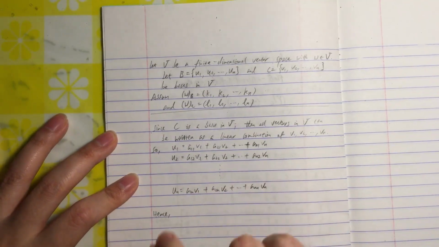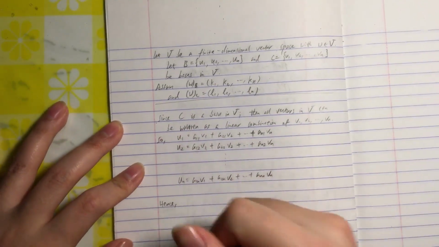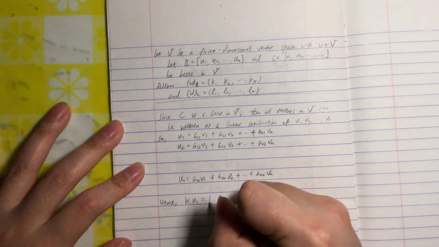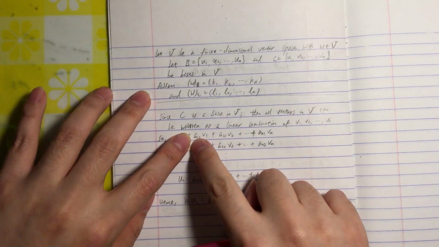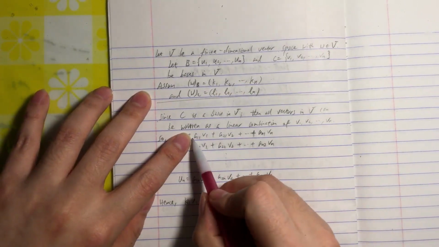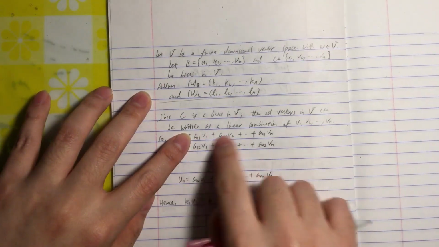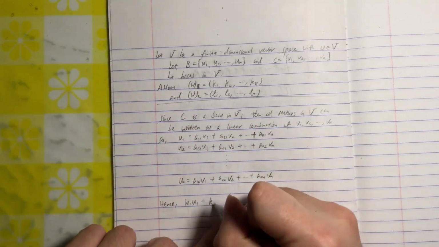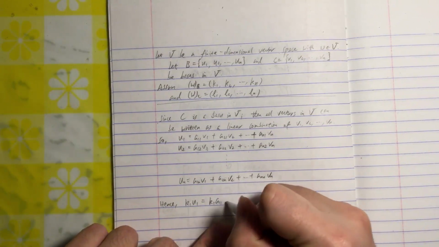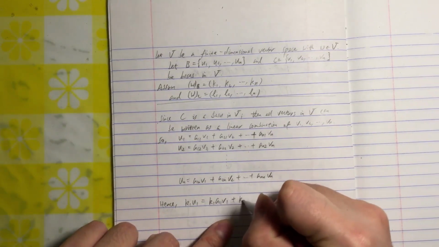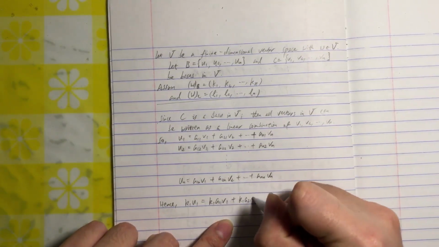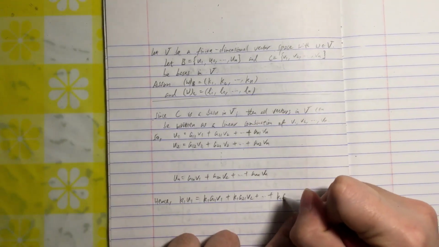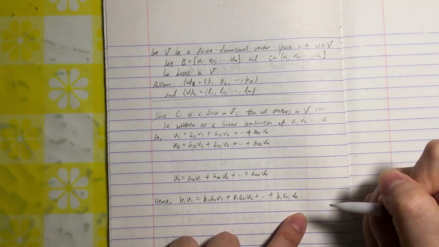So for the first equation, I multiply both sides by K1. I get K1 U1. If I multiply the right side by K1, I distribute K1 to every factor. So I get K1 times A11 V1 plus K1 times A21 V2. And keep going, I get K1 times AN1 times Vn.